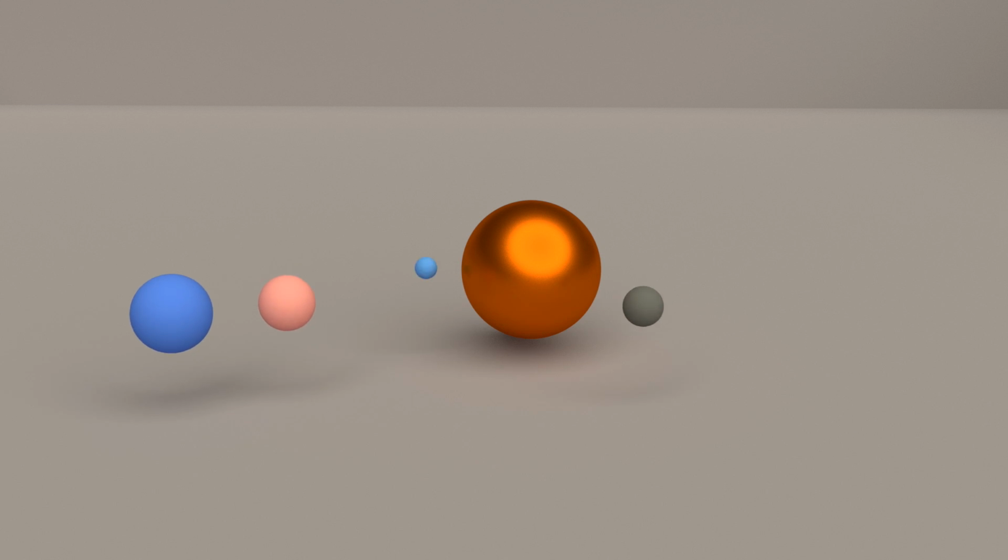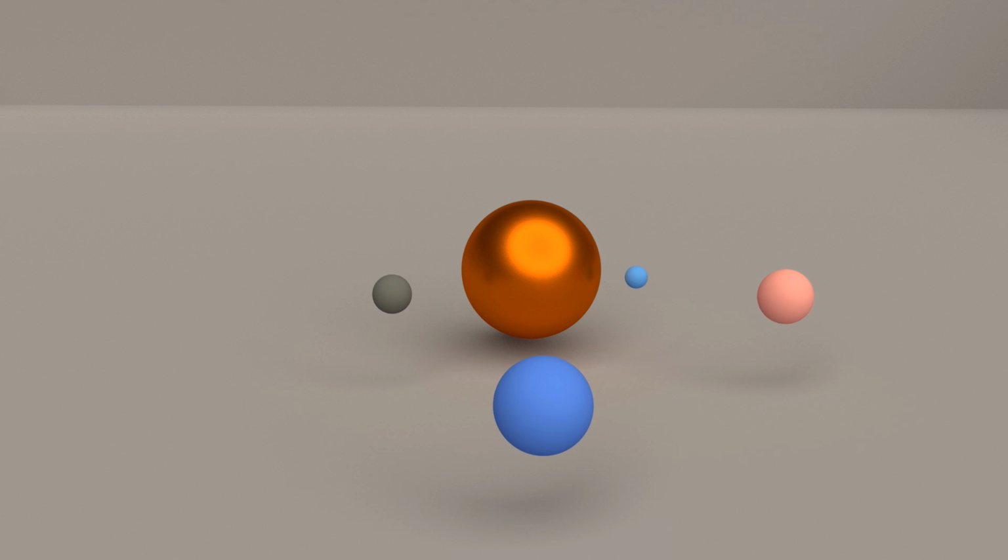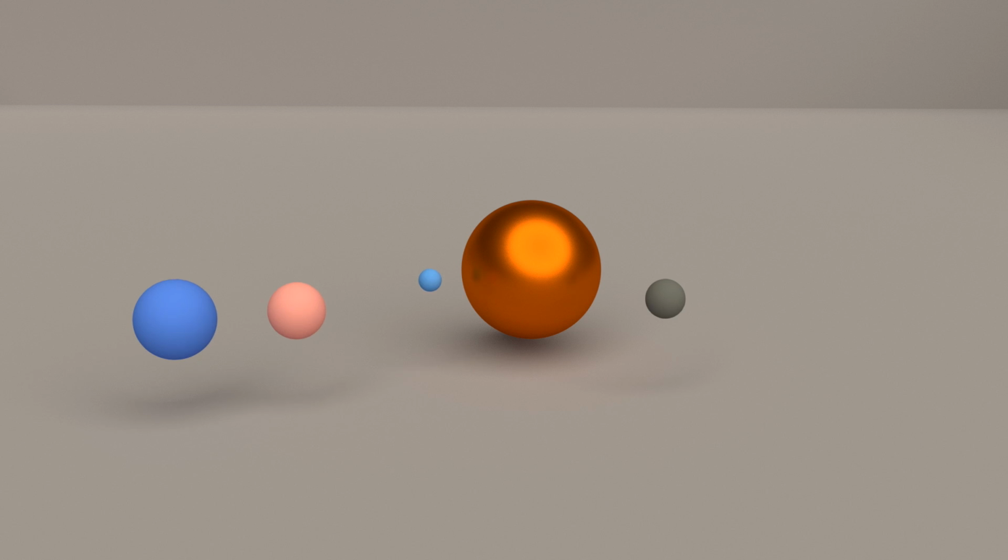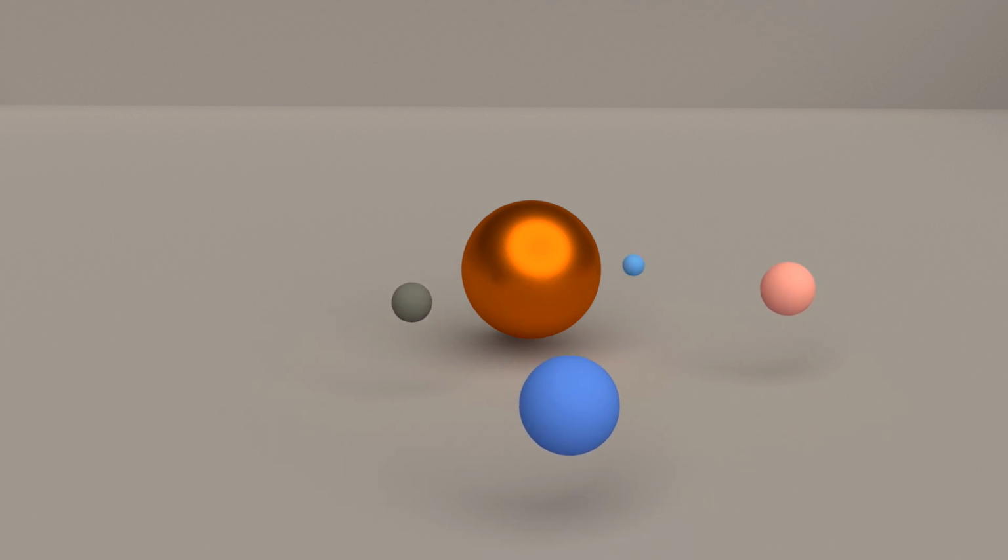Hey guys, my name is Olaf, and in this tutorial I'm going to show you a quick and easy way to make an orbit animation in Blender. I'm first going to show you how to animate it and then how to add textures, so let's get started.